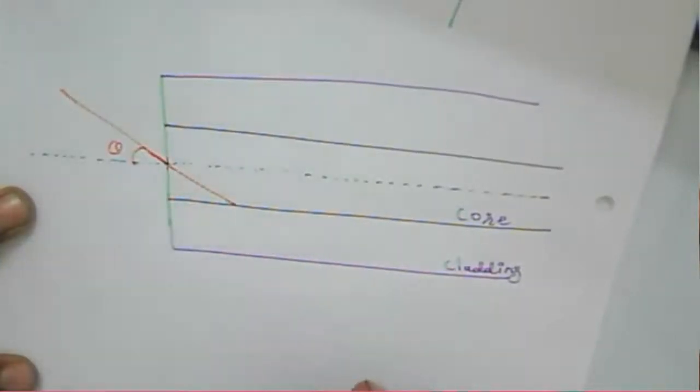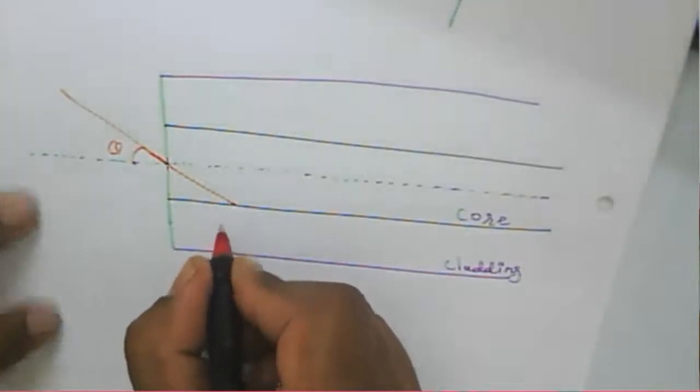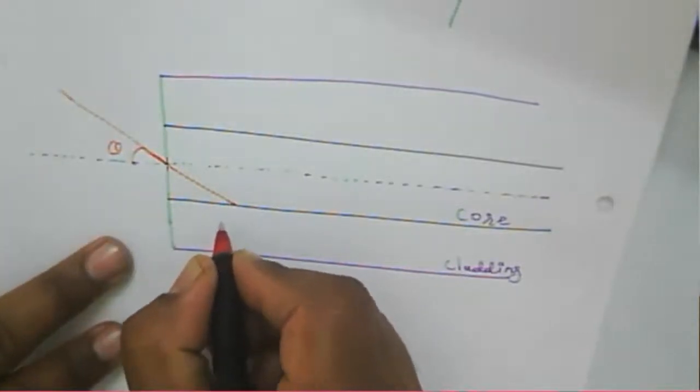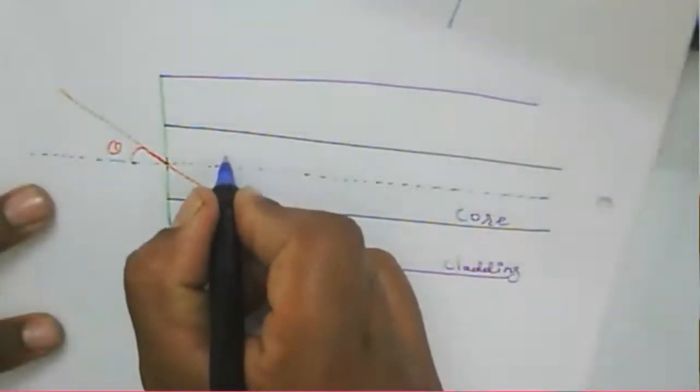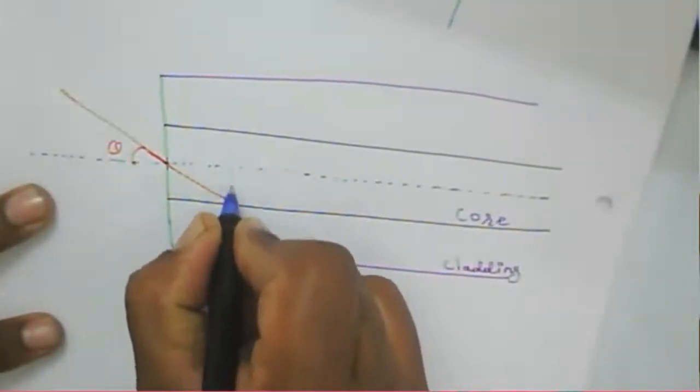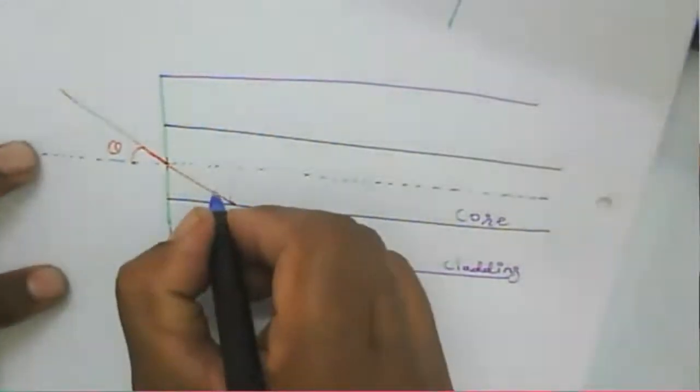It will be propagating through the fiber. Now there is a boundary, the core and cladding boundary. Now I am going to draw a perpendicular at this particular point.